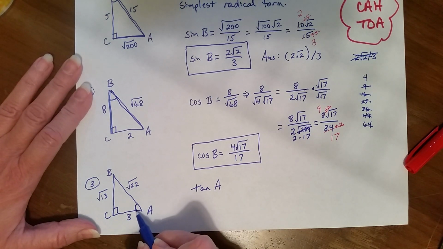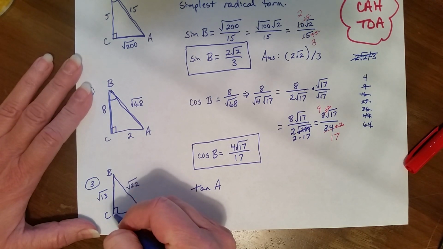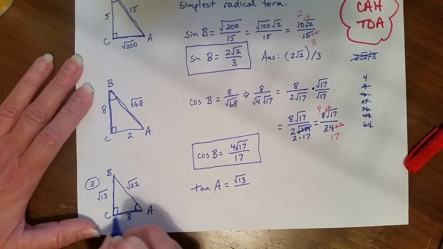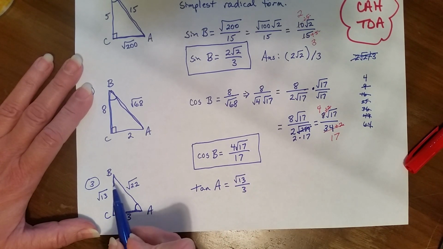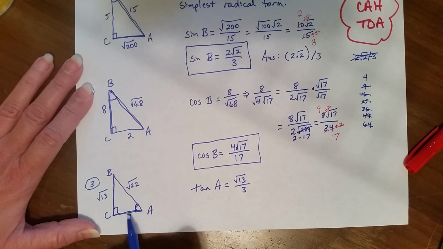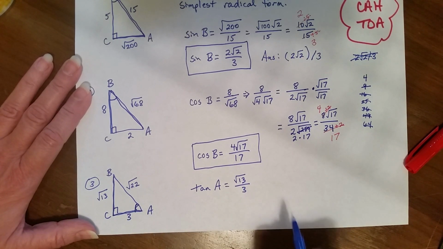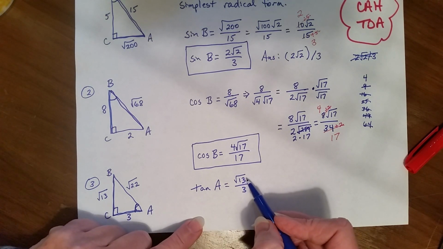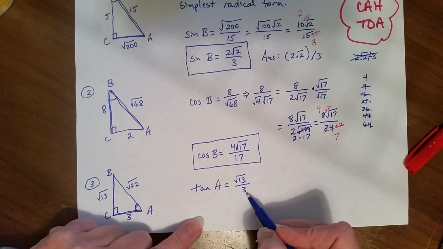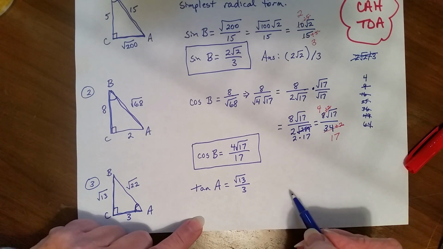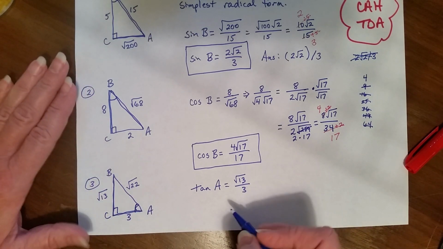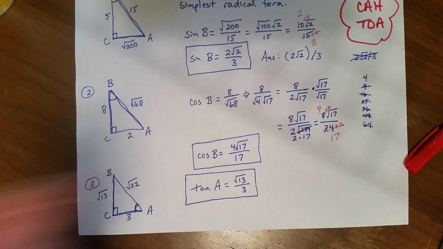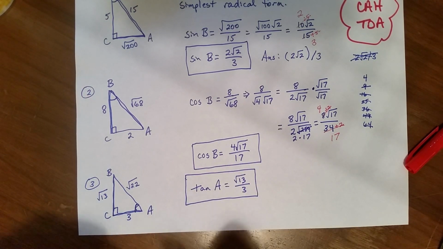With respect to angle A, the opposite is root 13, and the adjacent is 3. So root 13 over 3. There's nothing more to simplify. Root 13 is prime, it won't simplify. I don't have a radical in the denominator, so I don't have to rationalize the denominator. So the answer for this one is simply root 13 over 3. All right, that takes care of that.